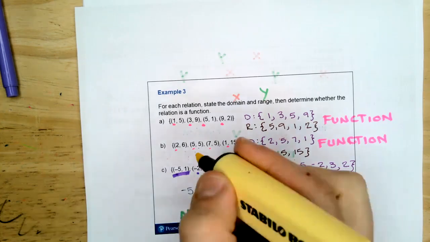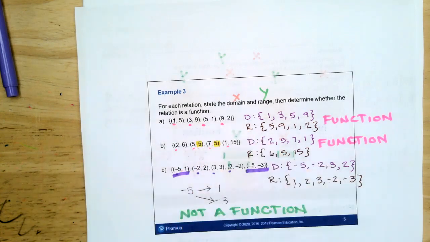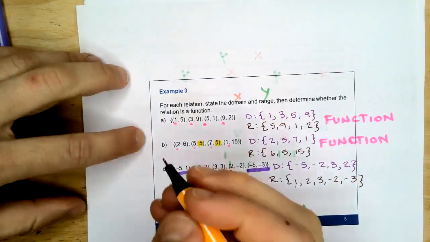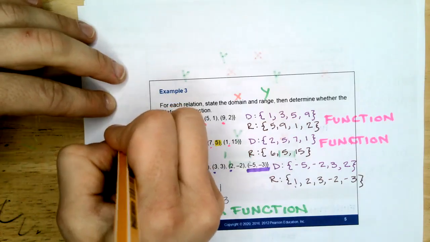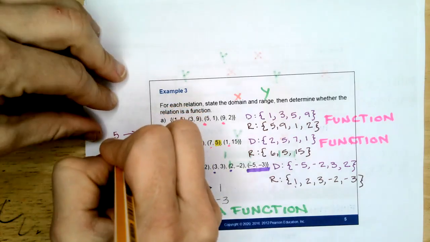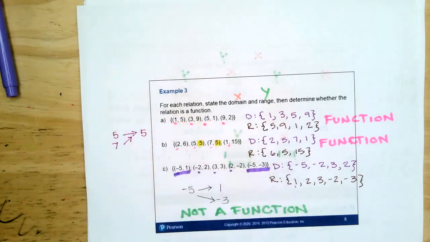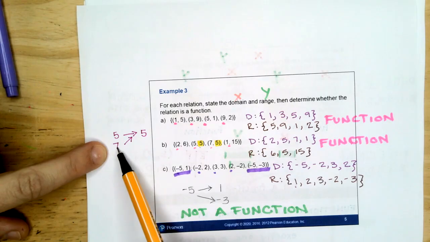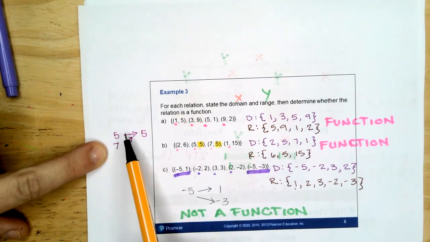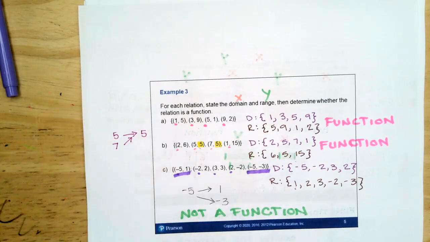Let's just discuss real quick the difference. Here, it's okay that every time I put in 5, I get 5, and every time I put in 7, I also get 5. That's okay. That still is a function. That's still a machine. The machine, when I put in 7, gives me 5. The machine, when I put in 5, gives me 5. Very different from when I put in -5.